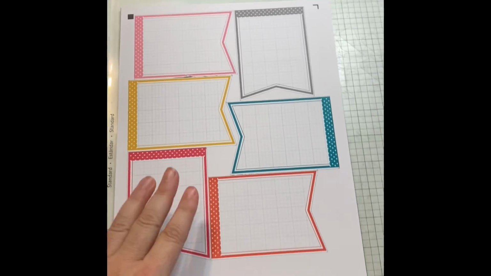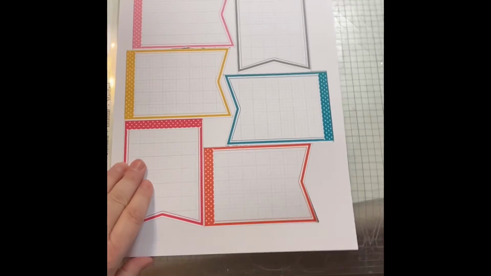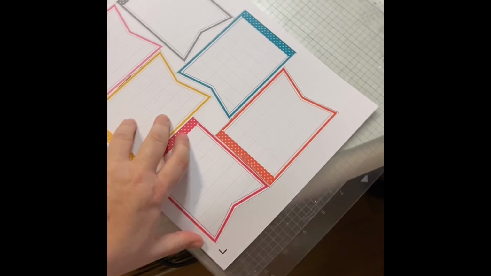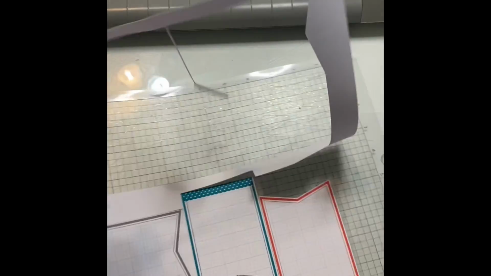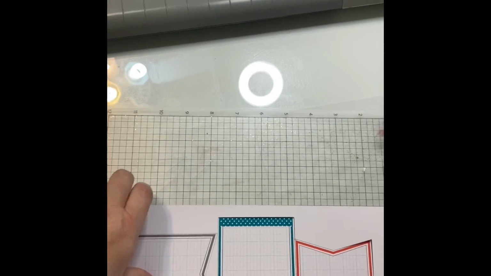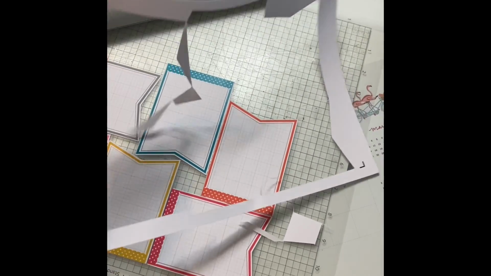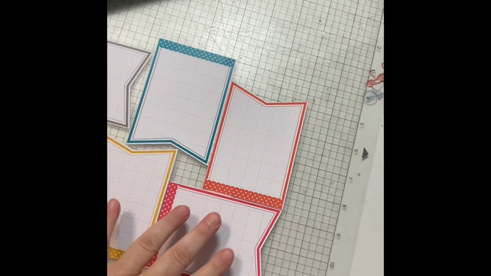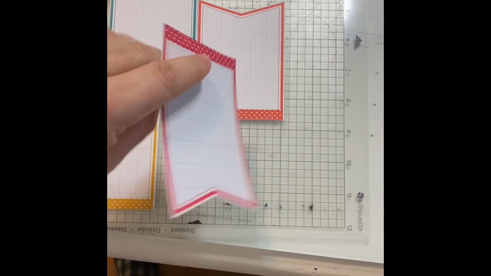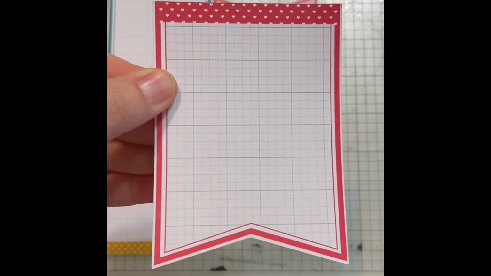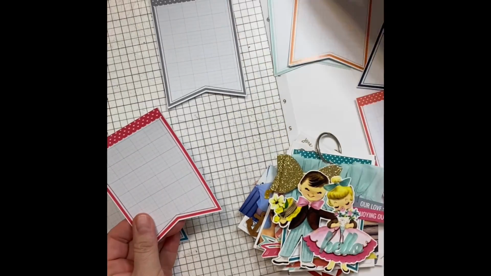All right, here is our cut paper, and I'm just going to peel this up. You can see it cut nice and cleanly. There's the extra, there's barely any paper wasted on that one. And here is a cut card.